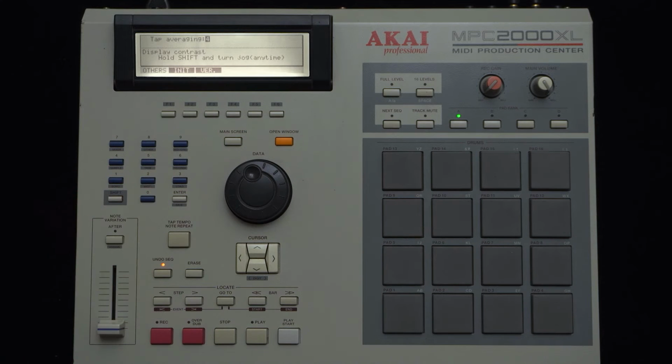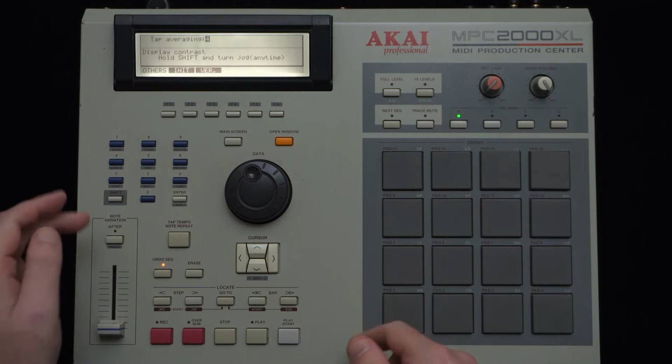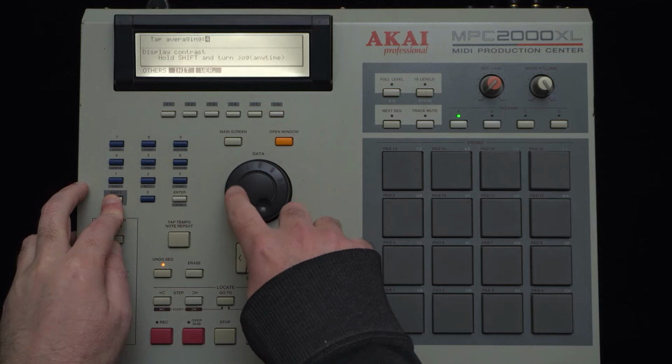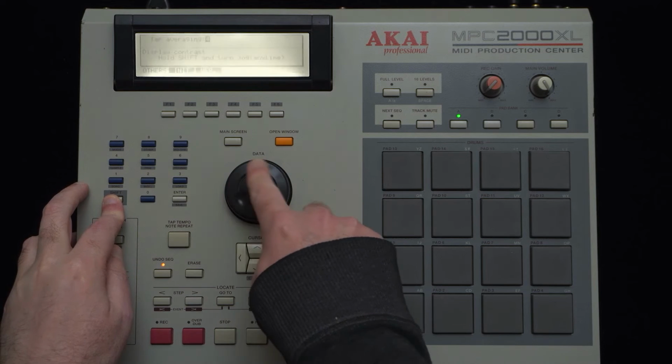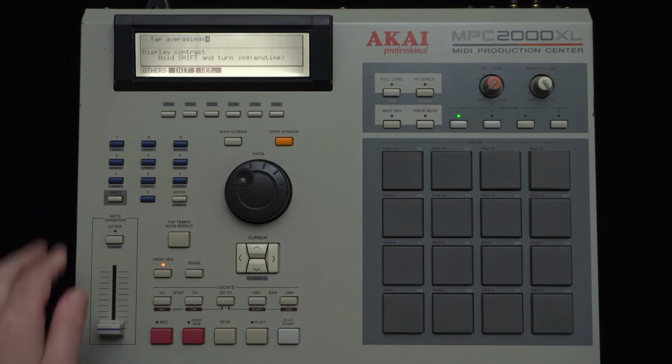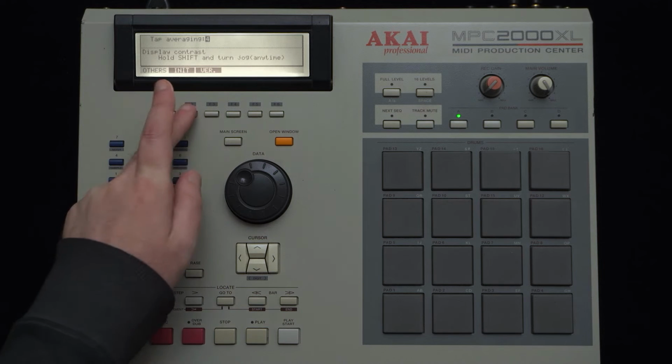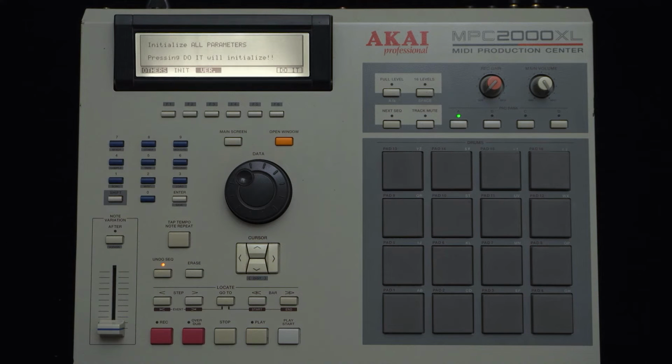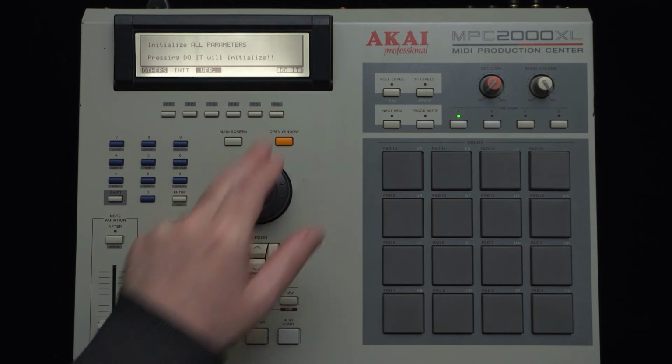You've got the contrast control. If you hold down Shift and spin the data wheel, you can lighten or darken the text contrast. On the next tab, we have the initialize option. With this, you can factory reset all the settings inside the 2000 to their original state. This might come in handy if you've just bought an MPC and can't figure out why something isn't working, or it might come in handy if you're selling an MPC, but just make sure you save all your work before activating this by pressing the Do It soft key.